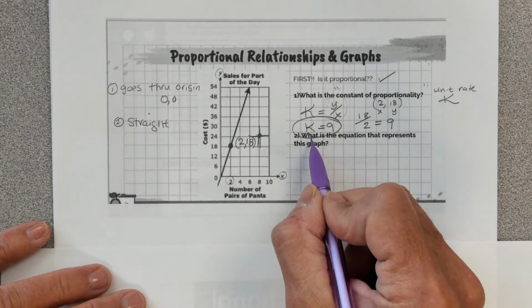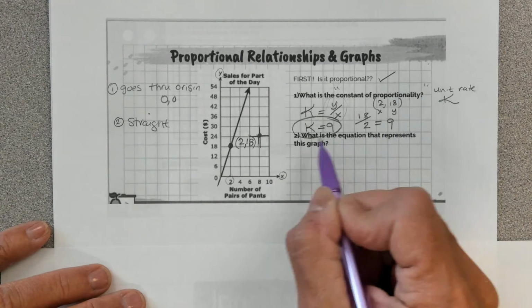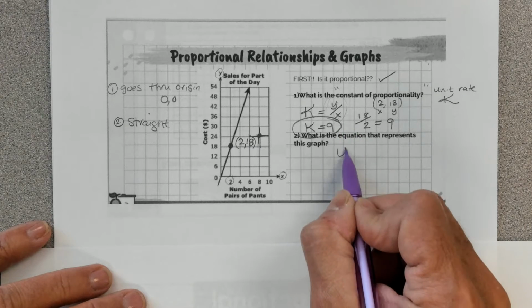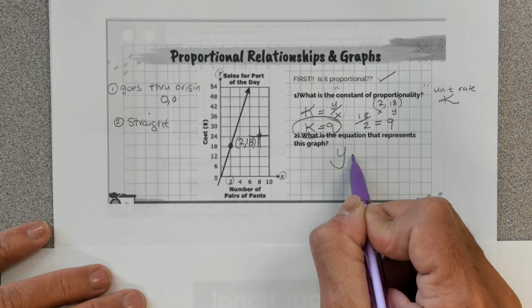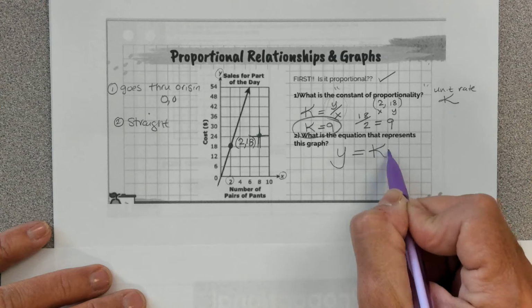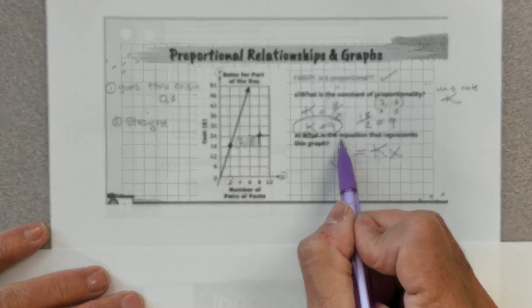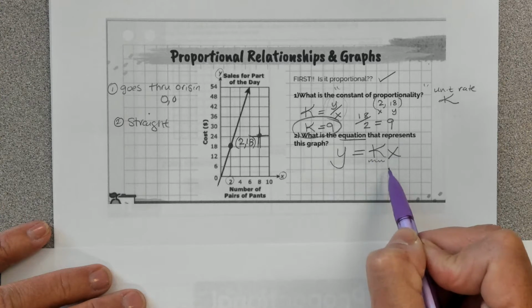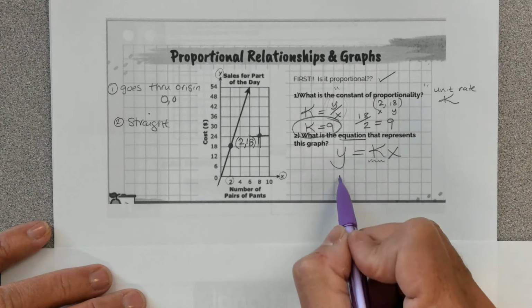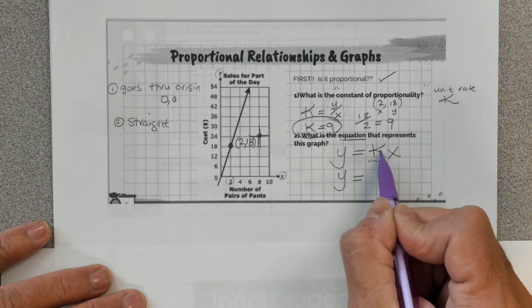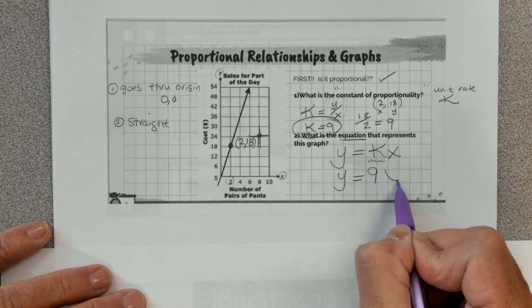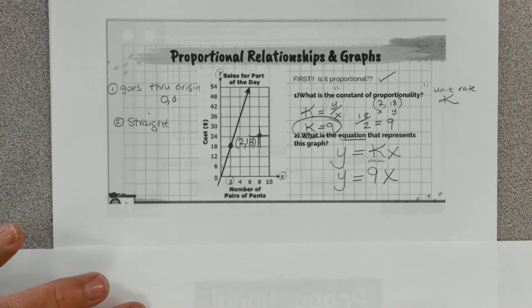The next question is, what is the equation that represents this graph? The other thing that you have to remember is that the equation is always y equals kx. When I ask you for the equation, all you have to replace is the k. You're going to rewrite y equals, but now that we know that k equals 9, we'll write 9x instead of kx.